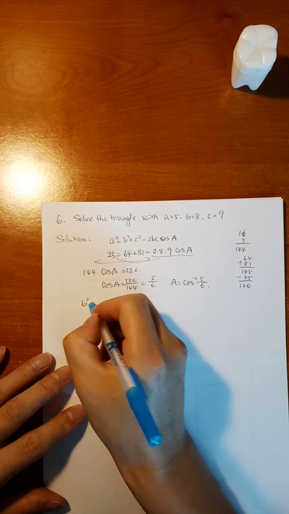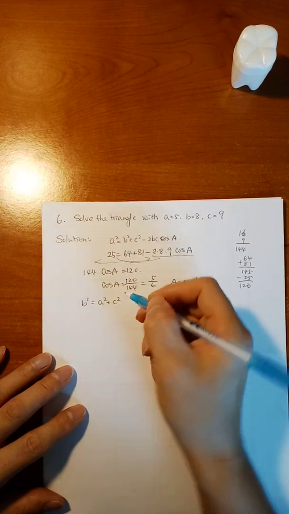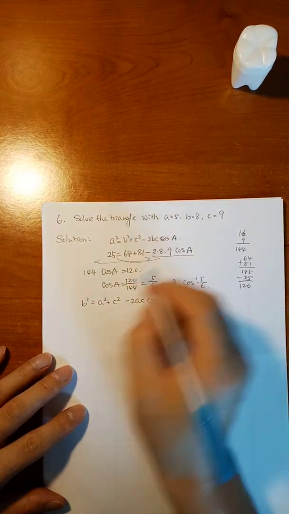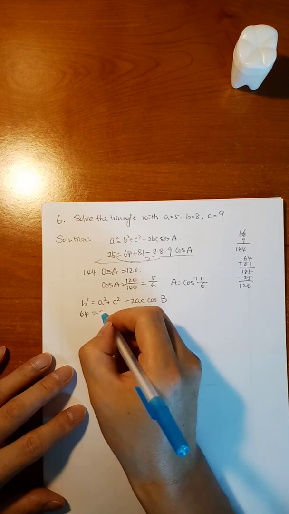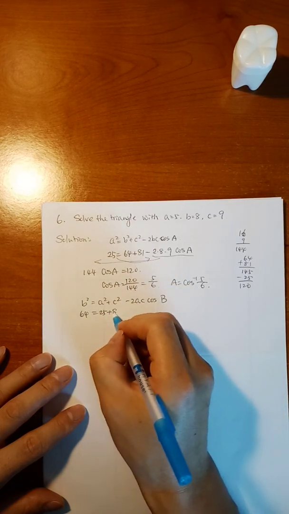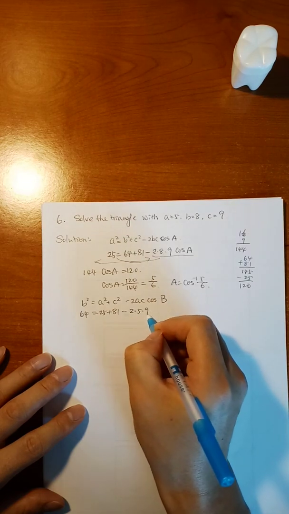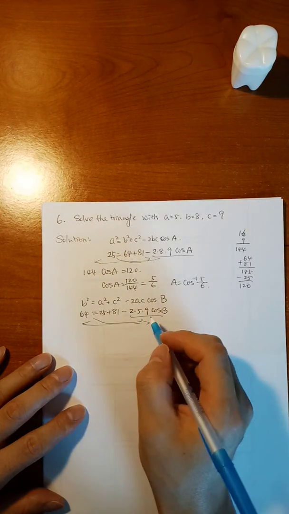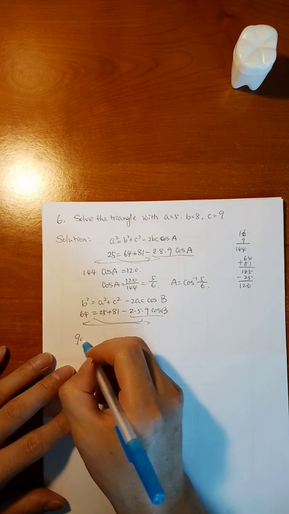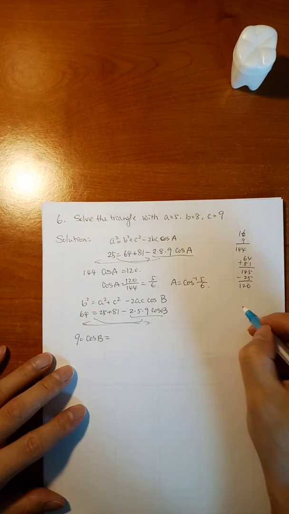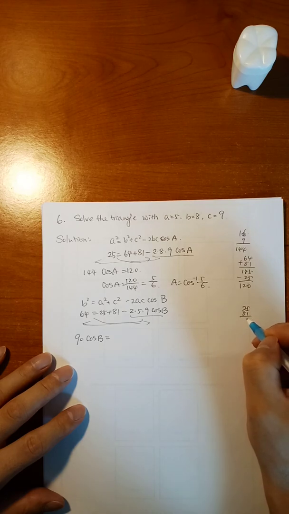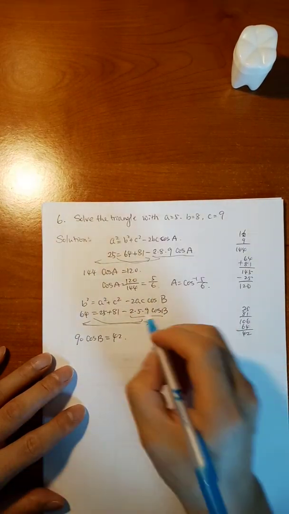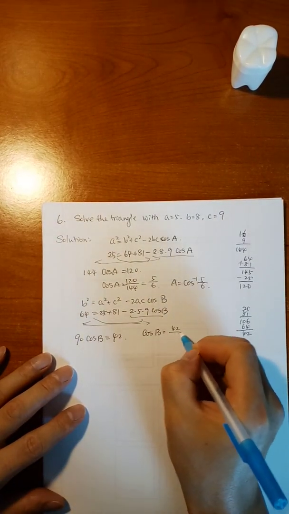You do a similar thing for the other angle. b squared is equal to a squared plus c squared minus 2ac cosine B. b is 8, 64. a is 5, 25. c is 9, 81, minus 2 times 5 times 9, cosine B. We move this to the left side, and 64 to the right side. 2 times 5, 10, times 9, 90. 90 cosine B is equal to 25 plus 81 is 106 minus 64 is 42. So cosine B is 42 over 90.